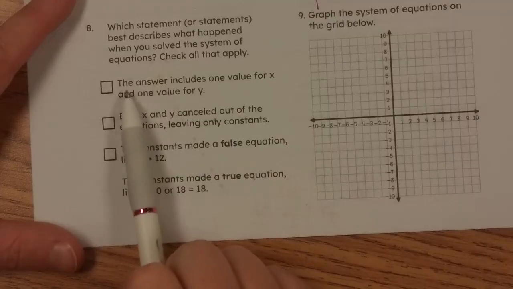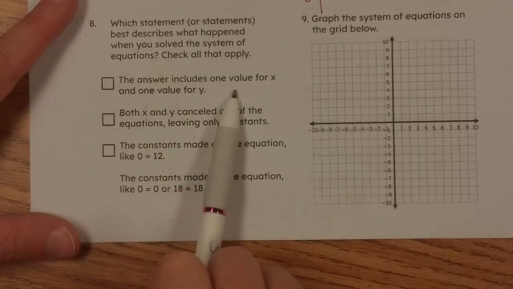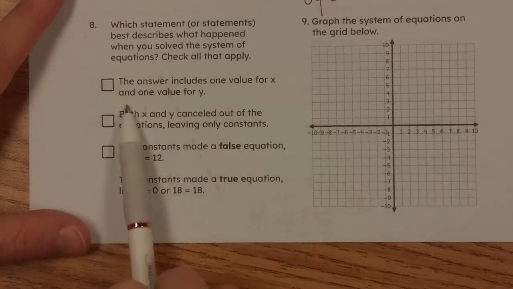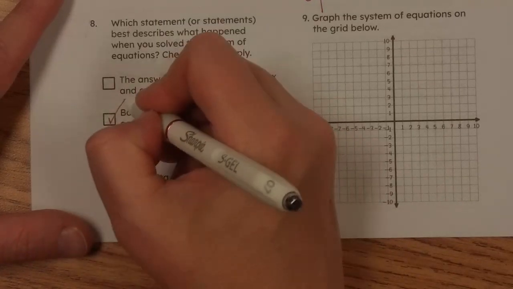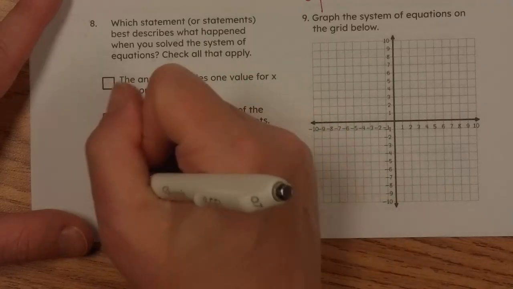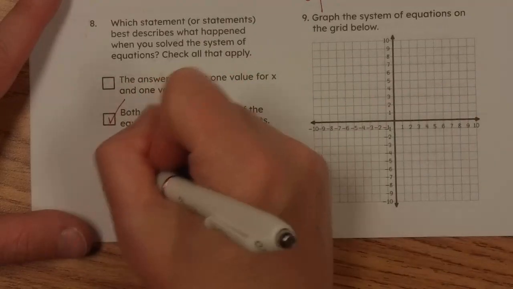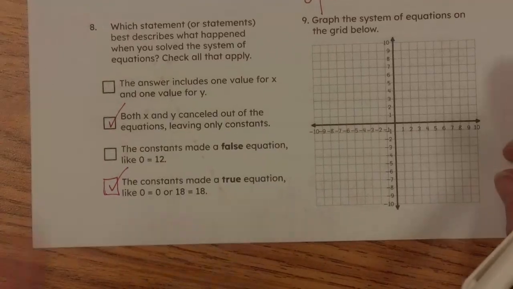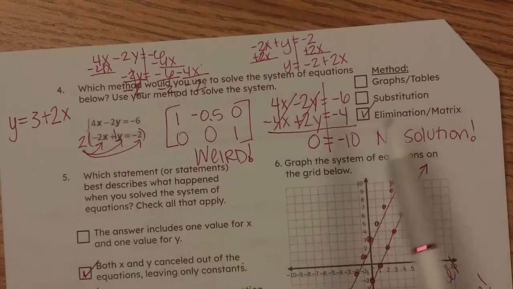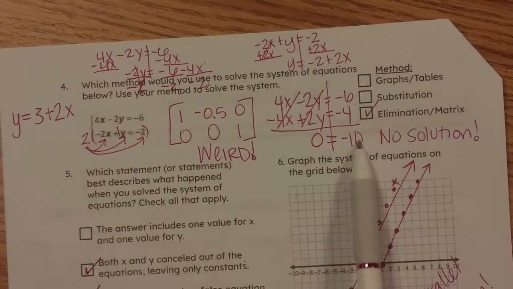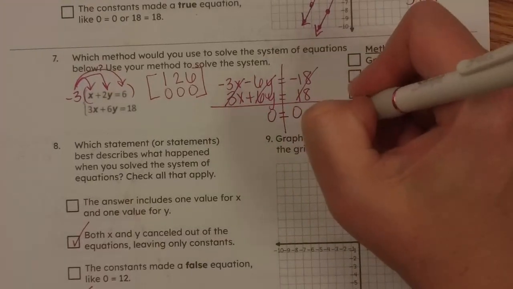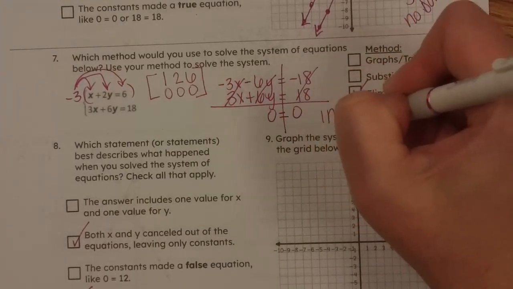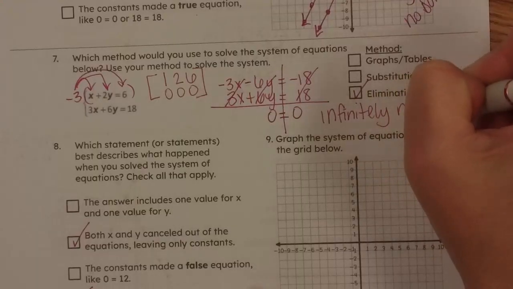Okay. So it says here the answer includes one value for x and one value of y. That's no. Both x and y canceled out, leaving only constants. That's yes. And then the constants made a true equation. Oops, the box is missing. So we would check this box right here, okay? So it's different than the one we did a minute ago because the one we did a minute ago was 0 equals -10, and we said that's no solution. Do you remember what we say when we get the same number on both sides? For this one, we're going to say infinitely many solutions, okay?